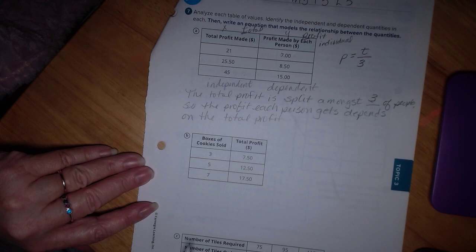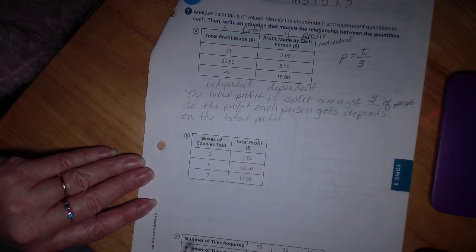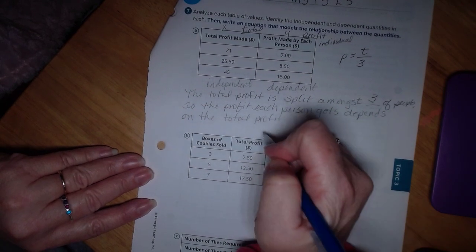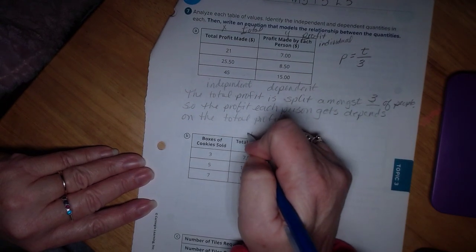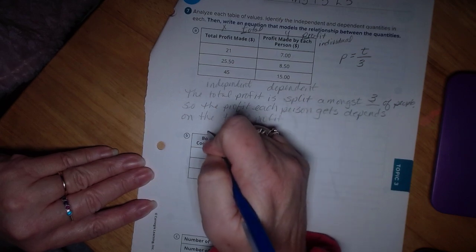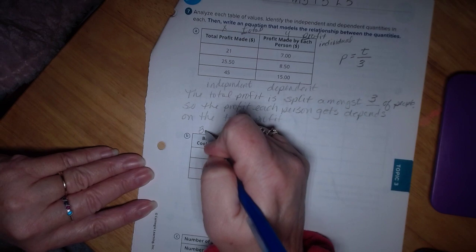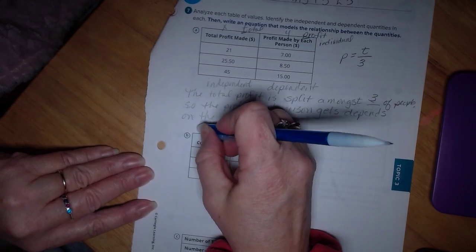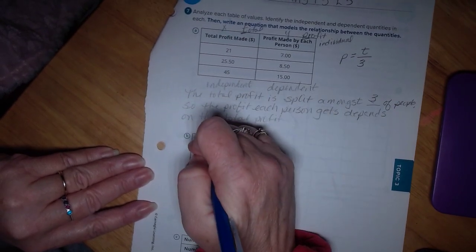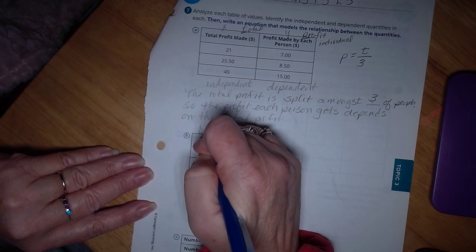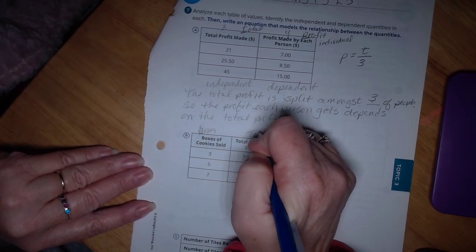Okay, so boxes of cookies sold and the total profit. So we'll do T for the total profit and, oh, I don't know, let's do B for boxes. Actually, I'd better make that a lowercase b. B for boxes, T for total.